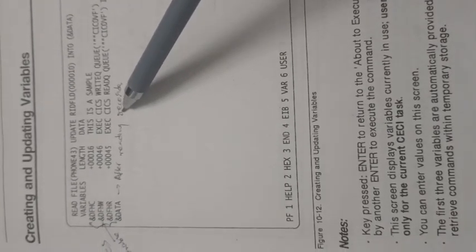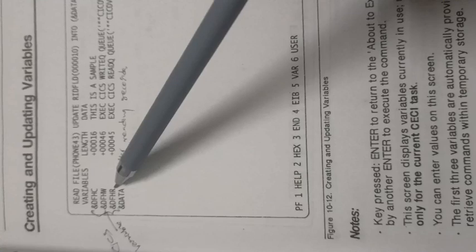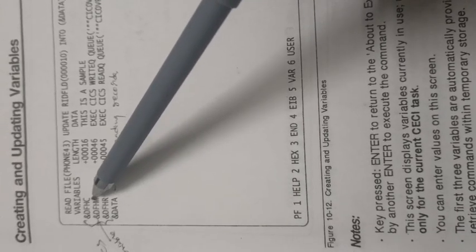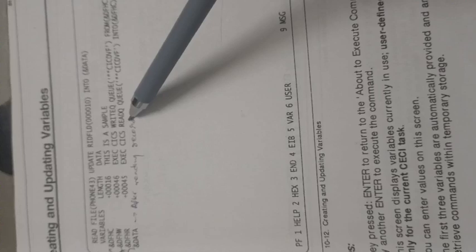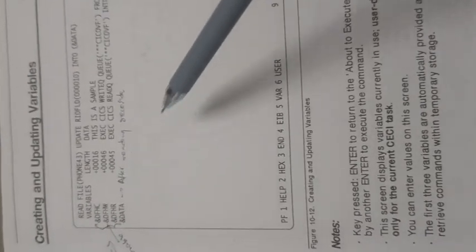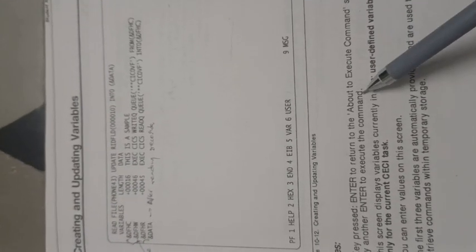After reading records, how many records have been supplied by CICS, these are variables, and &DFHC like this is sample, and read queue, write queue, and into this file and &DATA. Press again to get to about to execute command. You need to press again until this screen is displayed. You need to always press the Enter key here.